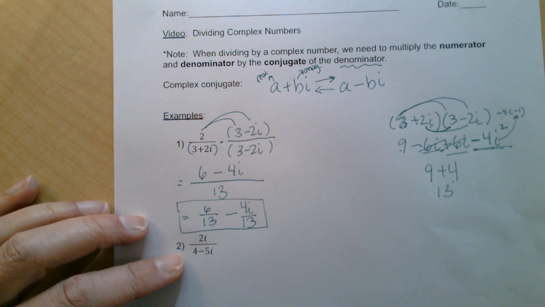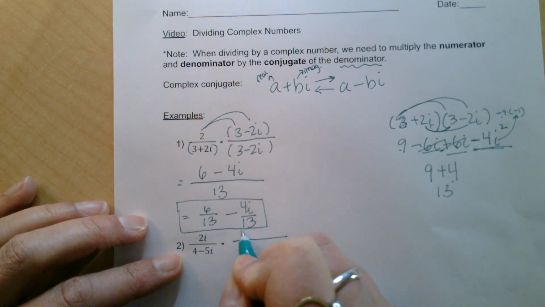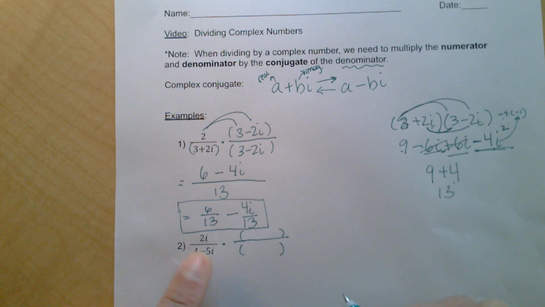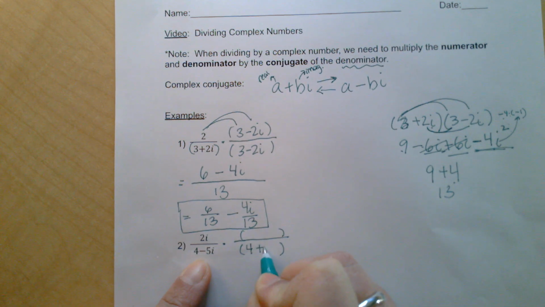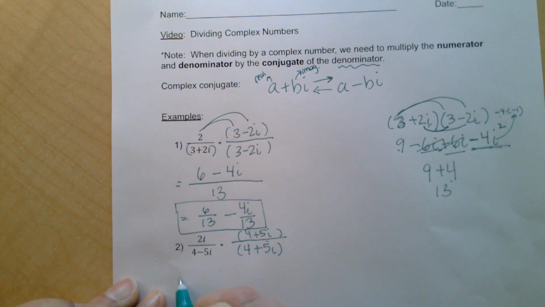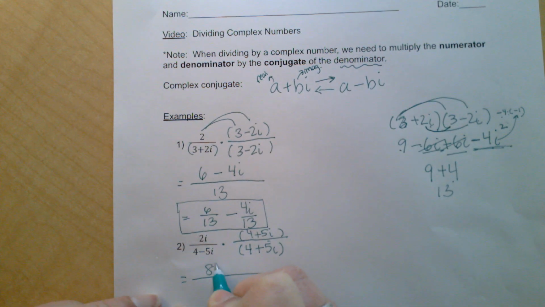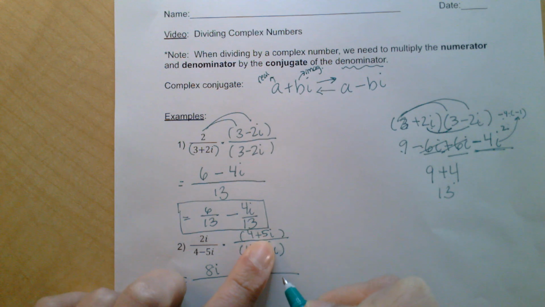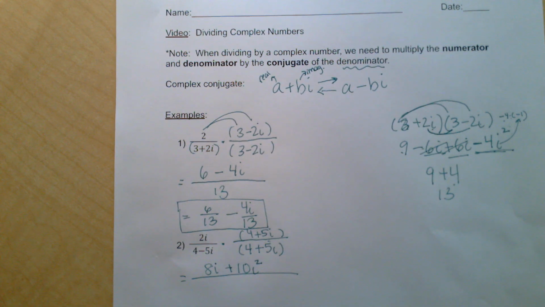Let's try number 2: 2i divided by 4 minus 5i. We're going to multiply both the numerator and denominator by the complex conjugate of 4 minus 5i. So it's going to be 4 plus 5i, 4 plus 5i. We're going to multiply the numerator first. 2i times 4 is 8i. 2i times positive 5i is a 10i squared. I times I is i squared.